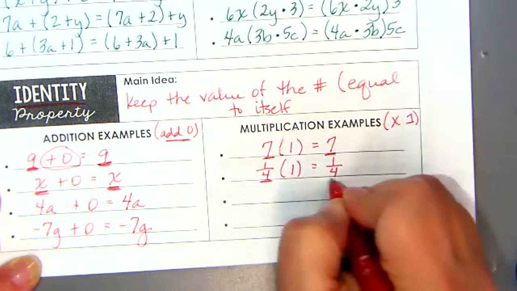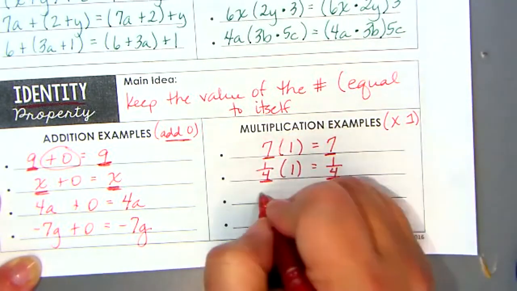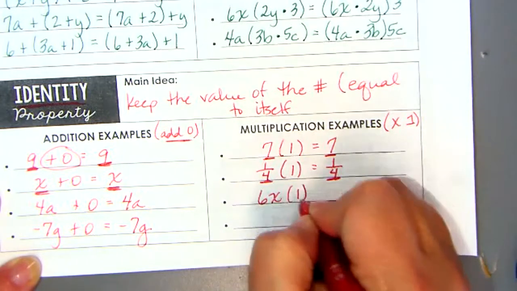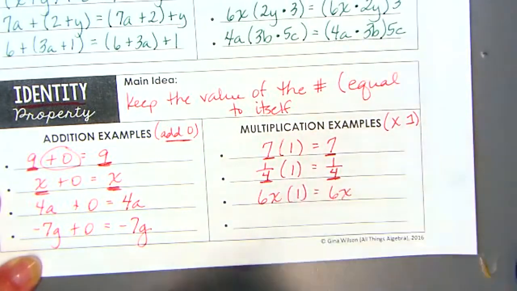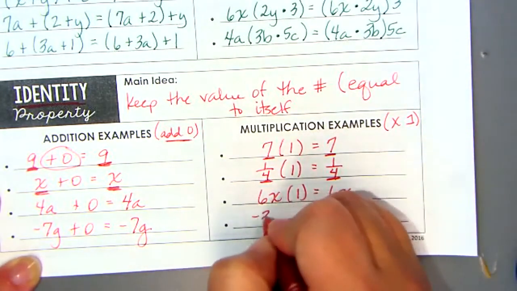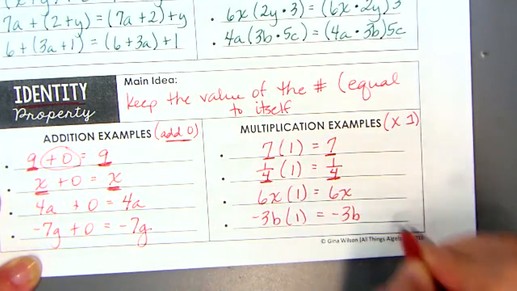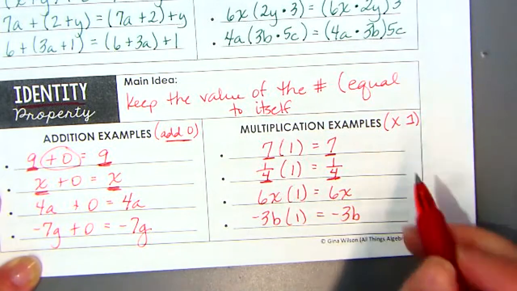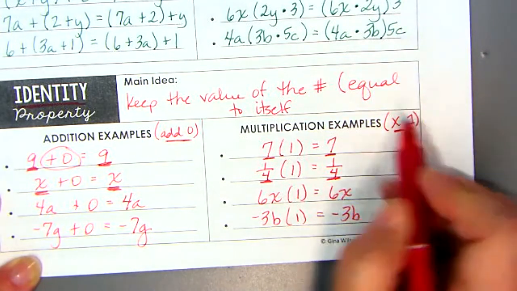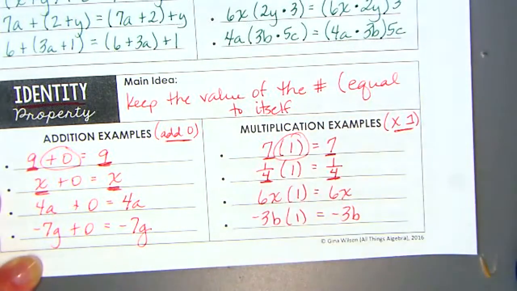It's equal to itself. 6x times 1 equals 6x. Negative 3b times 1 equals negative 3b. And notice, you multiply times 1 and you get itself.